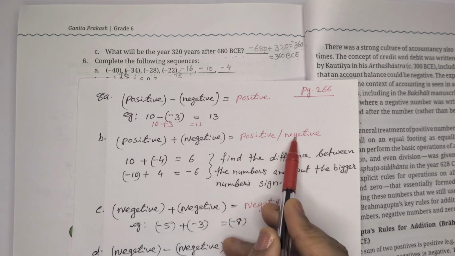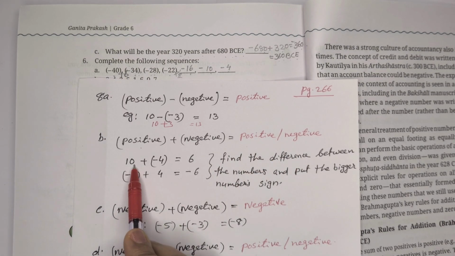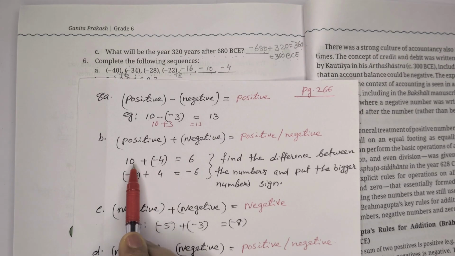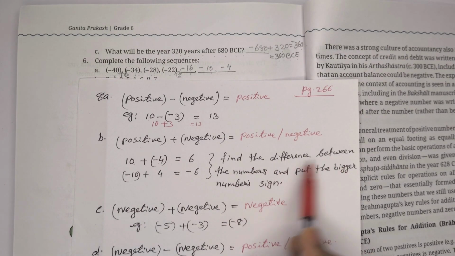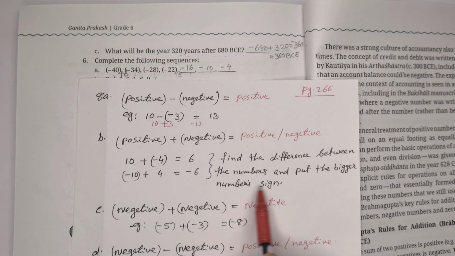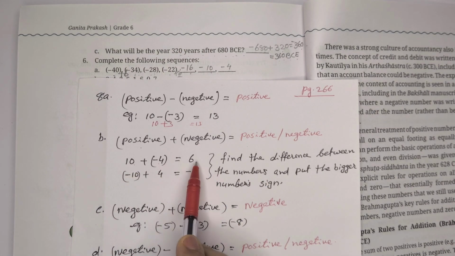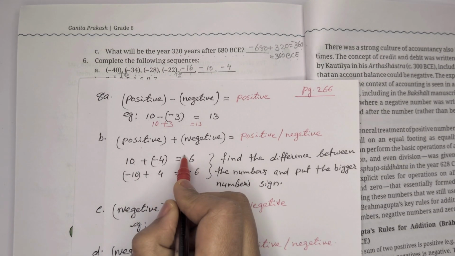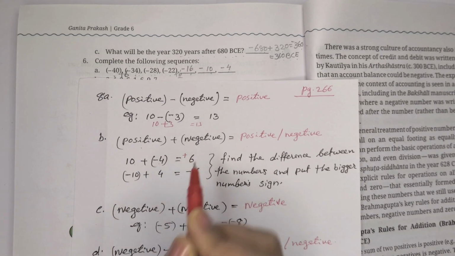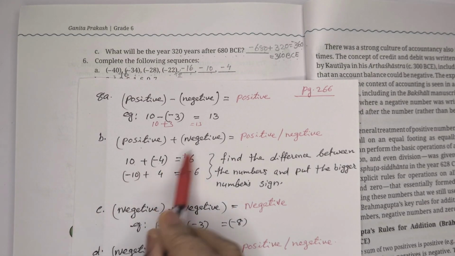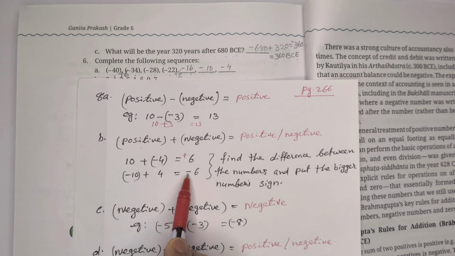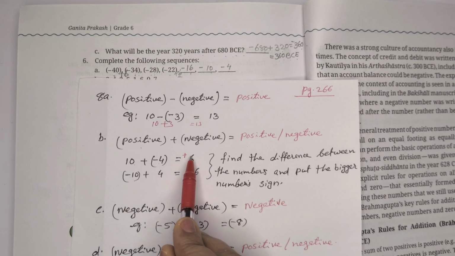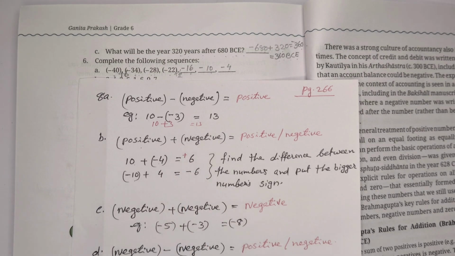Second case, positive number and negative number. The answer can be positive or negative. Example, one positive 10 and the other one negative 4. So one is positive and one is negative. We have to find the difference between the numbers and put the bigger number's sign. 10 minus 4 is 6. The bigger number has the positive sign, so it will come plus 6. Here one negative, they are the same way. Different signs, so the result can be positive or negative.